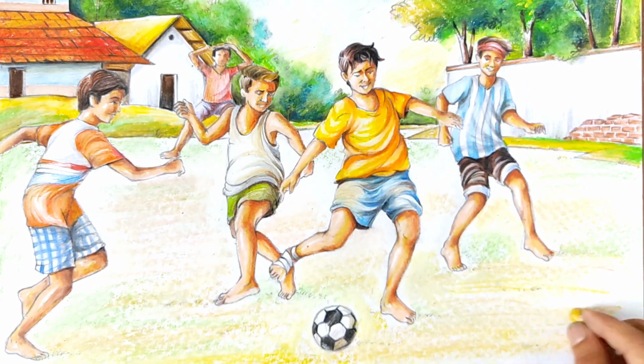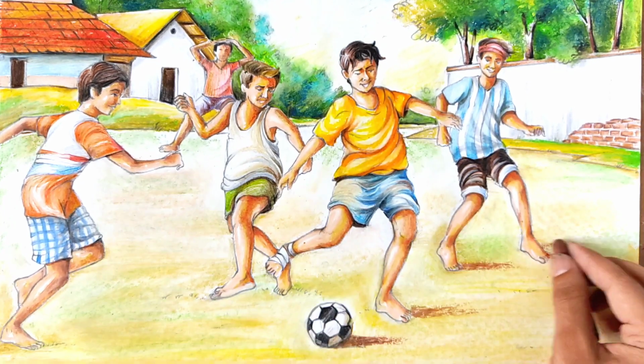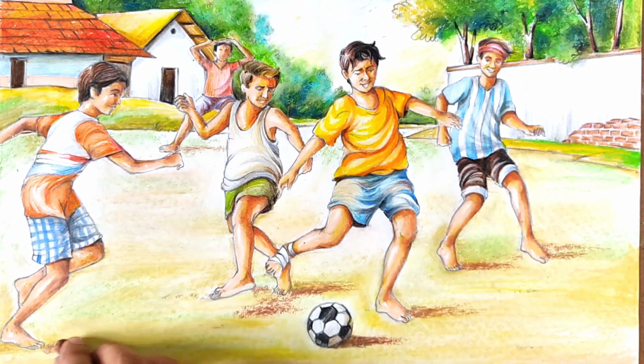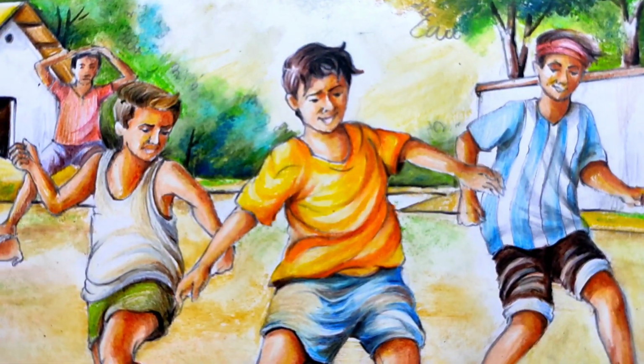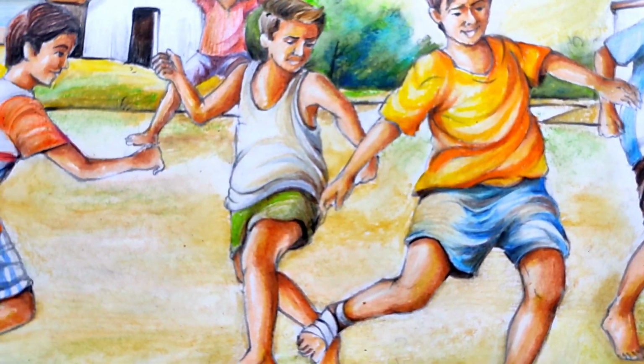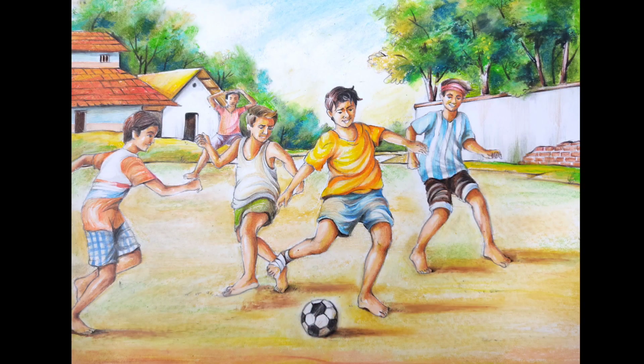Now apply some depth under them. So our whole composition is completed and it looks so natural and interesting.